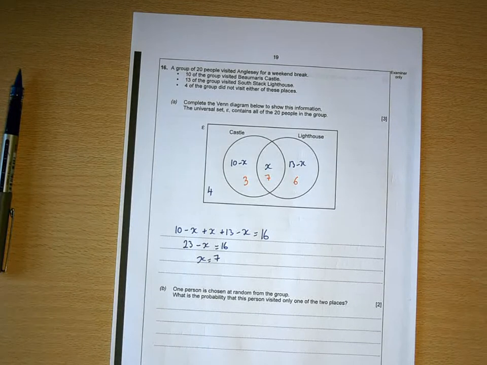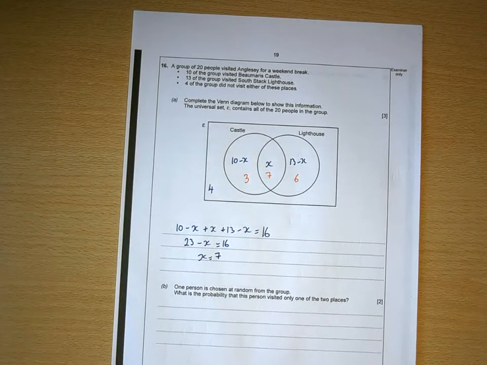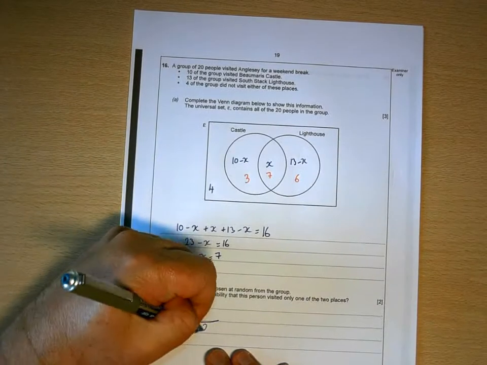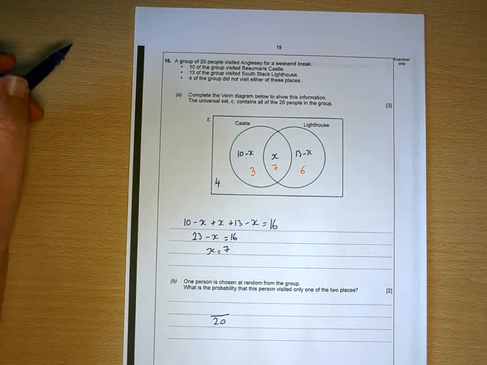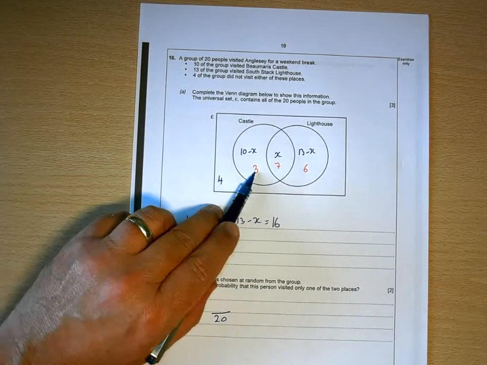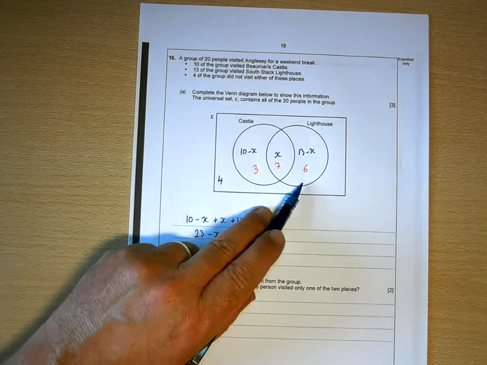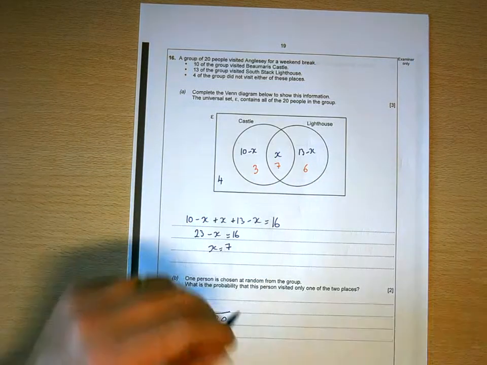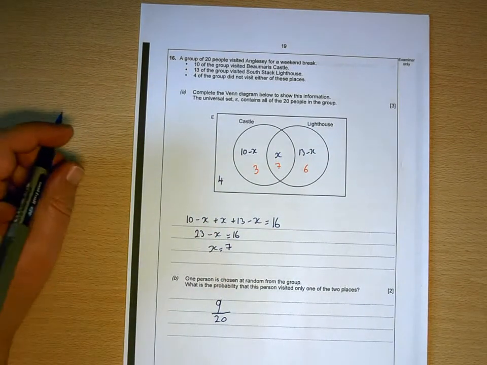One person is chosen at random from the group. What is the probability that this person visited only one of the 2 places? Well, it's going to be out of 20, because there are 20 in the group. And only visiting one will be either those 3 or those 6. If I'm using the word or in probability, I'm going to add those together. 9. So 9 out of 20.